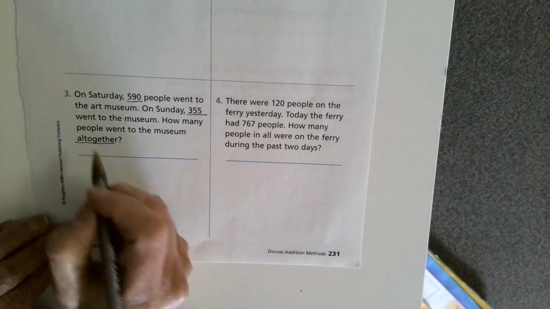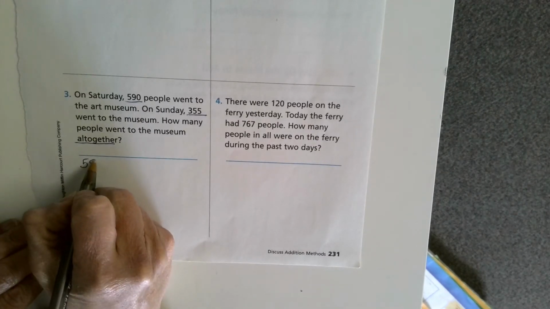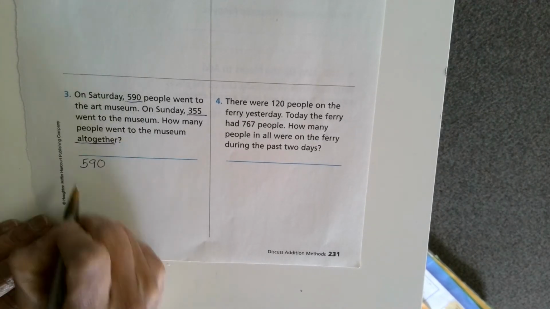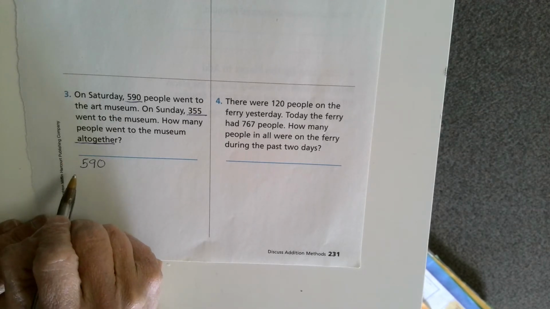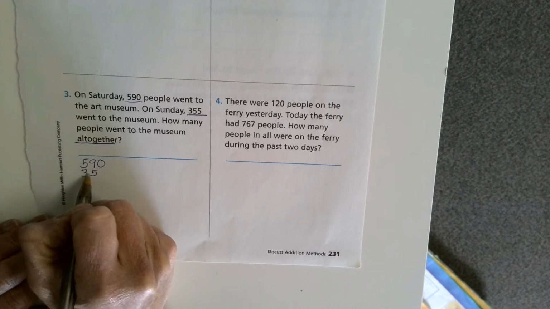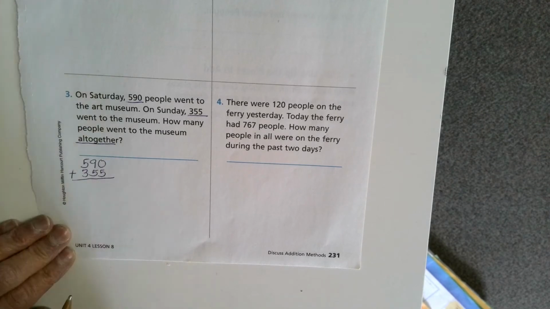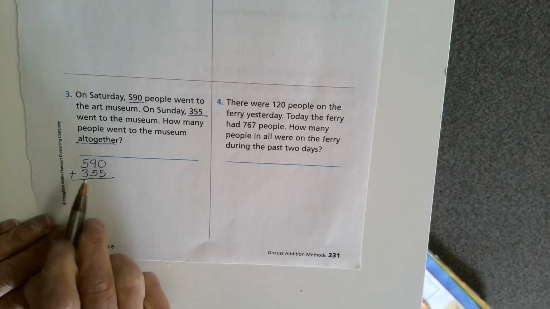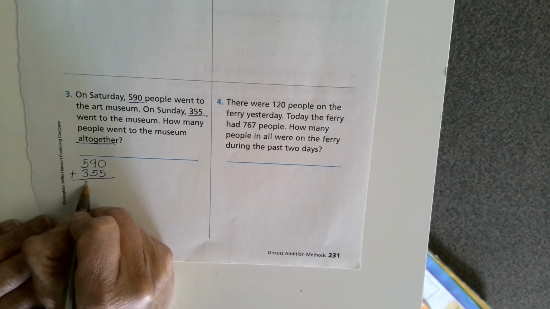So I'm going to use the show all totals method. So I want to stack it. No matter what method I'm doing, you're going to need scrap paper for this. You can do this in your math workbook with me now. Then I'm going to add 355, making sure that my digits are lined up. And when you do show all totals, you start with your hundreds. So 500 plus 300 equals 800.